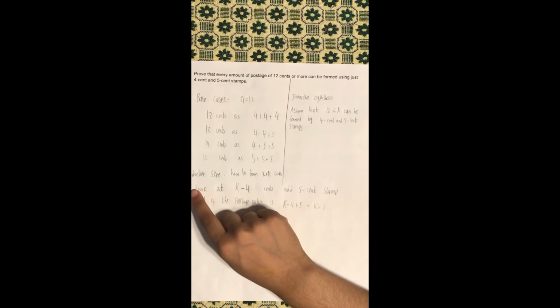Assume that all K greater than or equal to 12 can be formed by 4 cent and 5 cent stamps. For the inductive step, we ask ourselves, how do we form K plus 1 cents? By the inductive hypothesis, we can make K minus 4 cents, and hence we add a 5 cent stamp. That is, the postage value is K minus 4 plus 5, which is K plus 1.